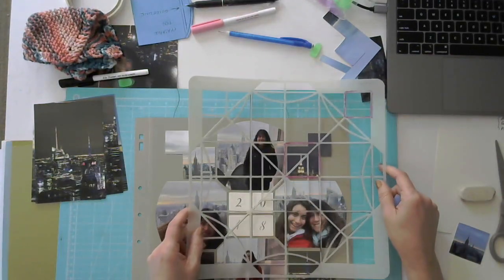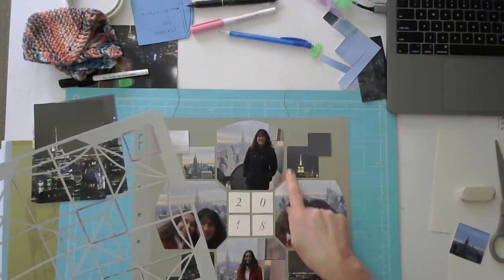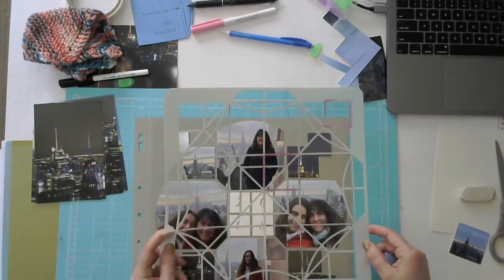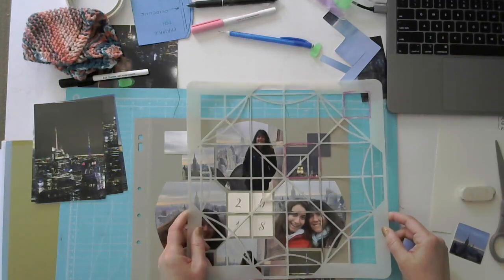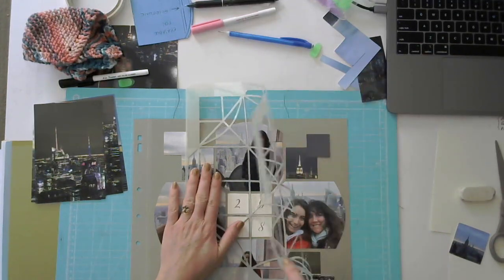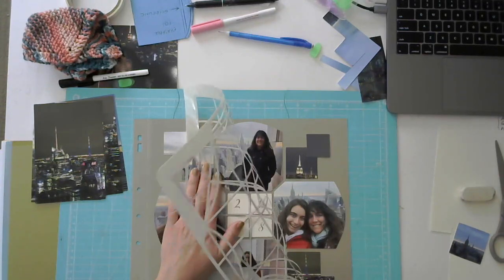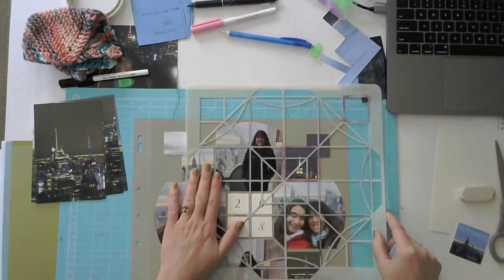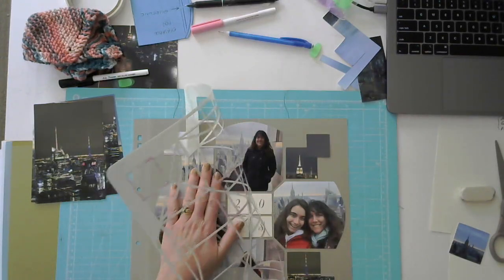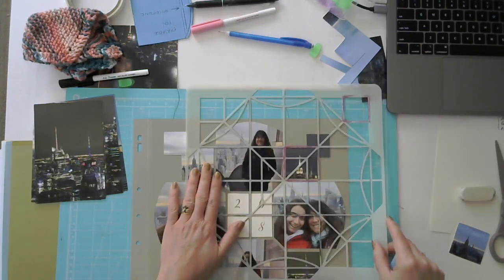Play it back, maybe it's easier for you to see. So see the lines here, that's the line of the stencil. So I place it here. There you go. So maybe I can lift this. Okay, so do your placement marks with your pencil.